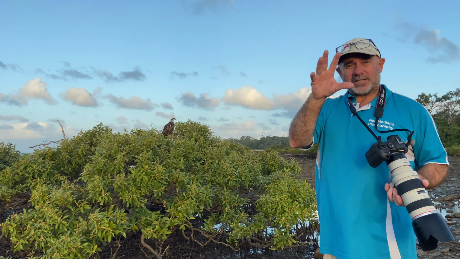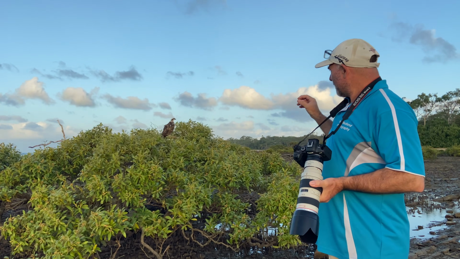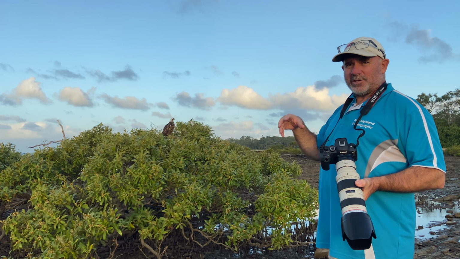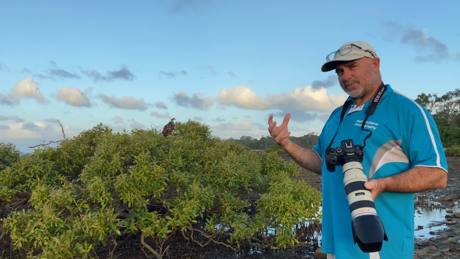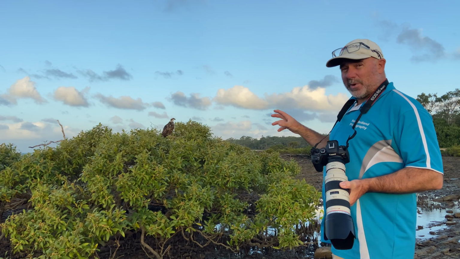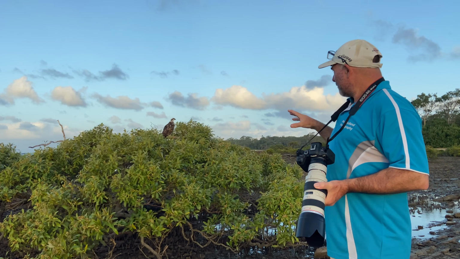We've got some really nice light. We're very close to sunset. We've got some nice golden light, so what I'm going to do is just sort of walk around and try and get some clean shots. It's very windy, there's lots of leaves blowing around.